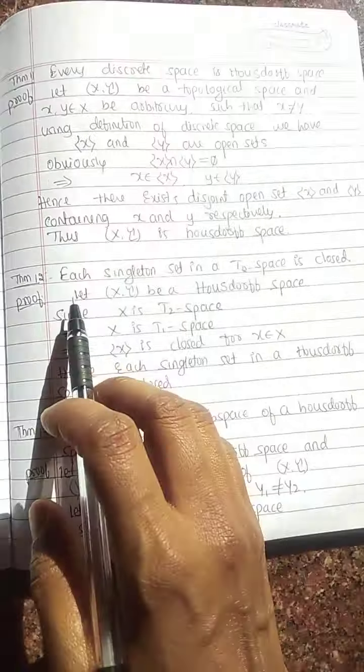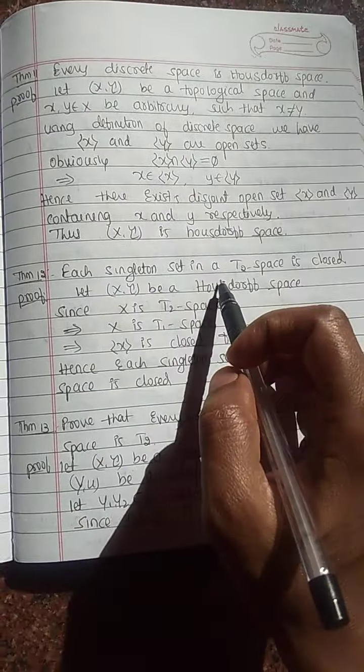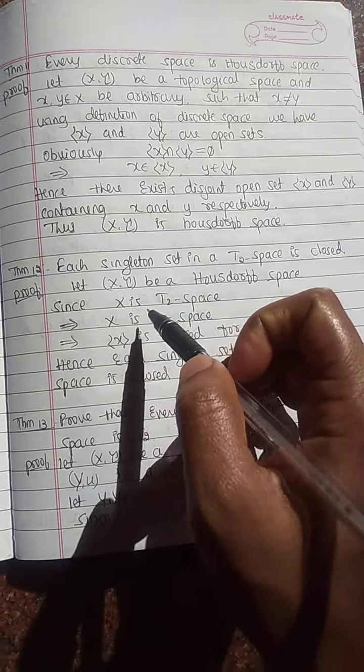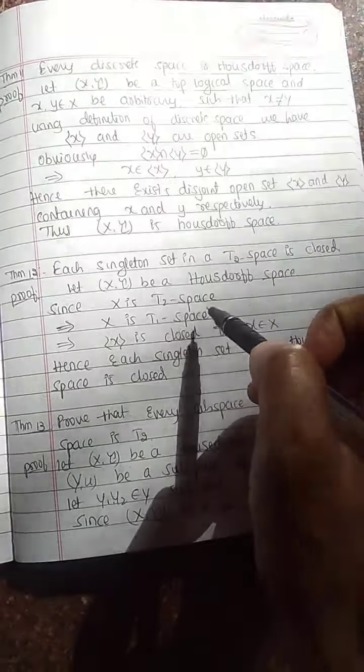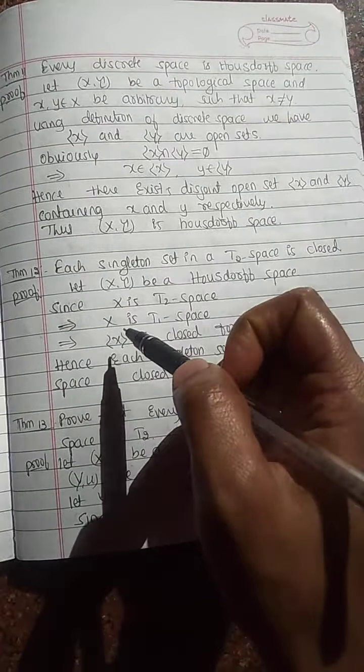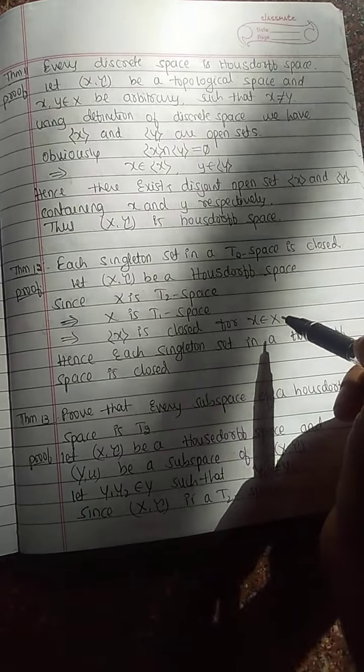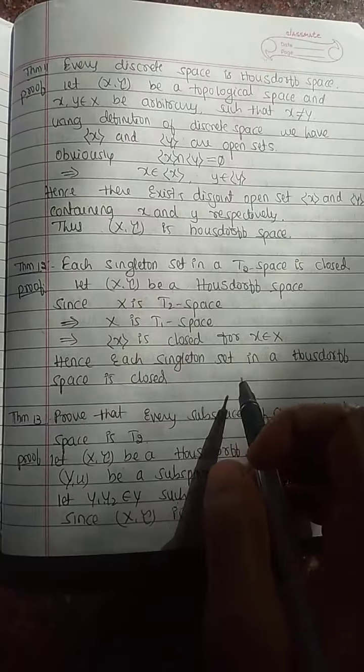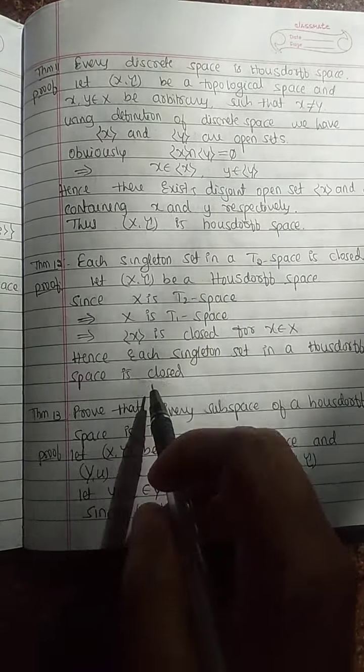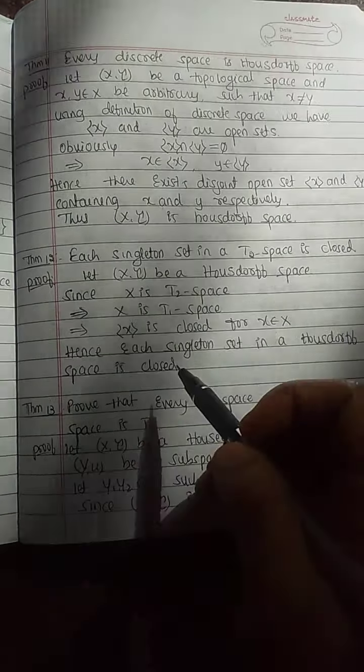Next theorem: each singleton set in a T2 space is closed. Let (X, tau) be a Hausdorff space. Since X is a T2 space, this implies X is a T1 space. This implies singleton set {x} is closed for all x belongs to X. Hence, each singleton set in a Hausdorff space is closed.